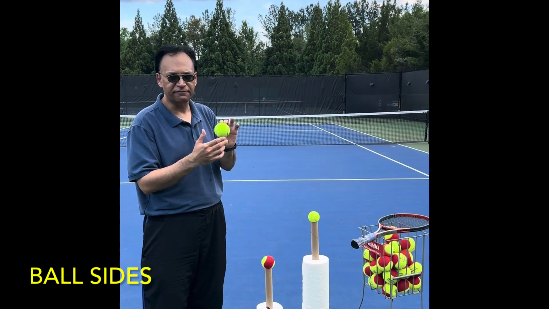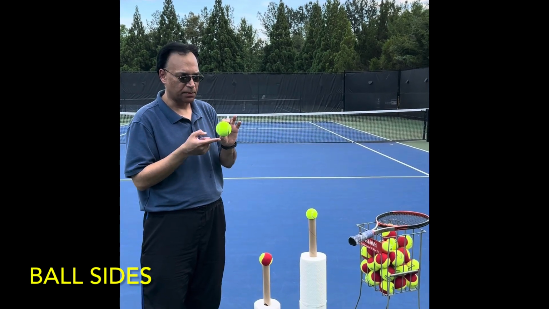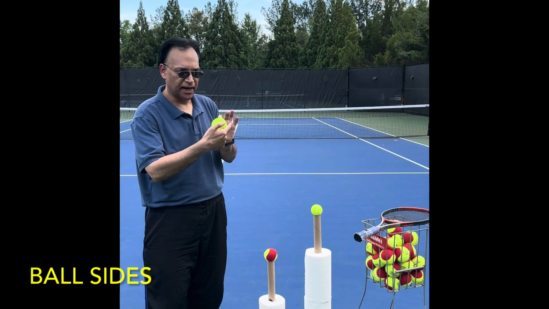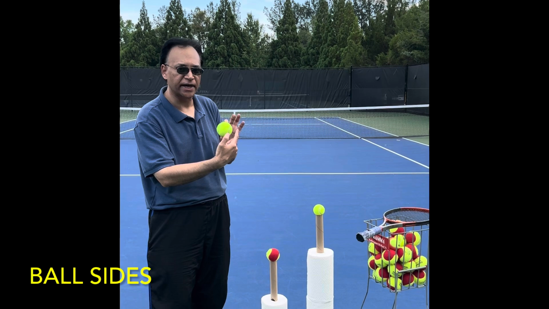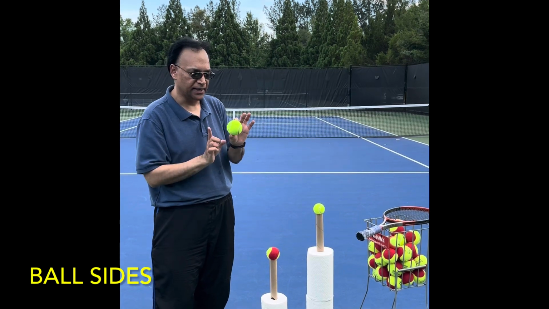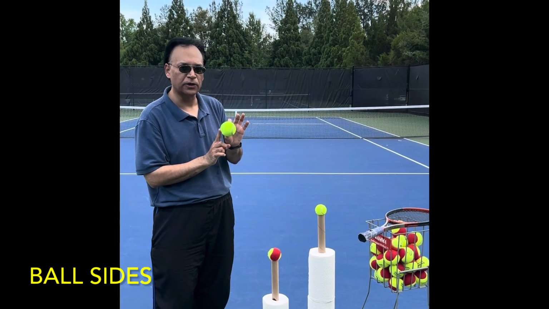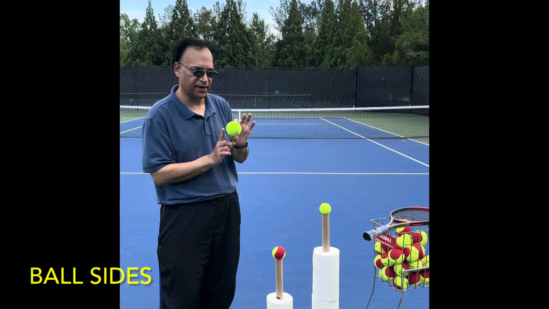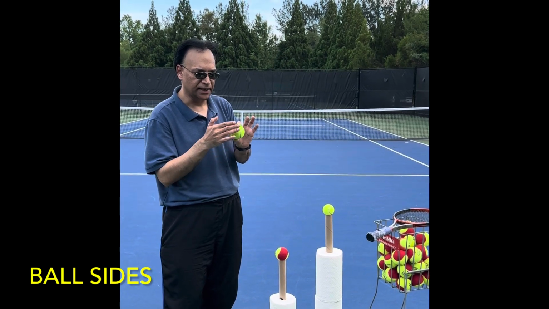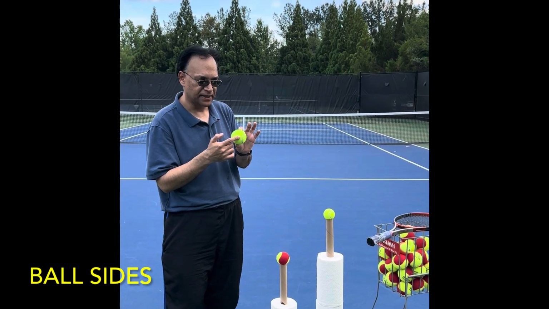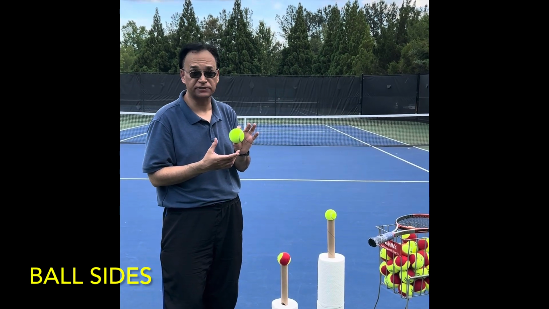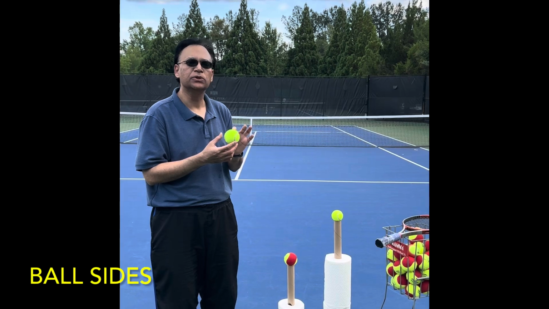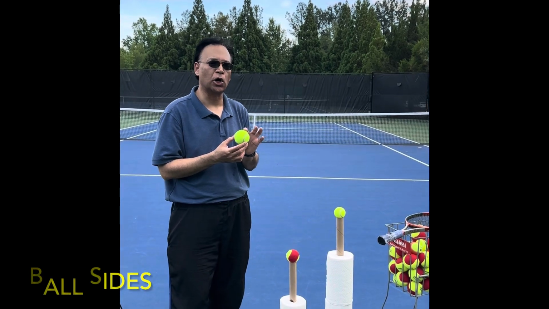Whereas the other 5 faces, the top, the bottom, the right, which is from the camera, which we call the outside of the ball, out face of the ball, and here the left, which we call the in face of the ball, and here's the back, rear face. So these will be the 5 faces or sides of the ball, which we'll be using for varying our shots.